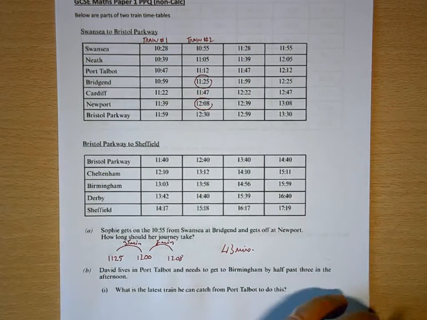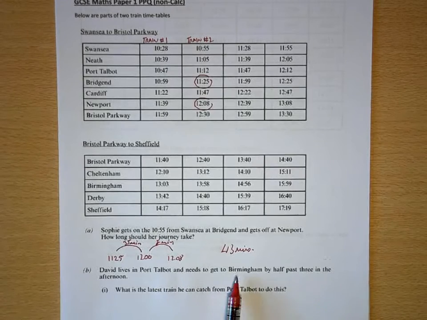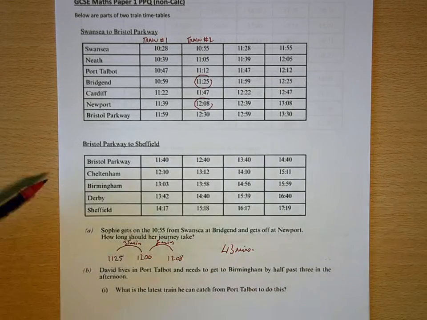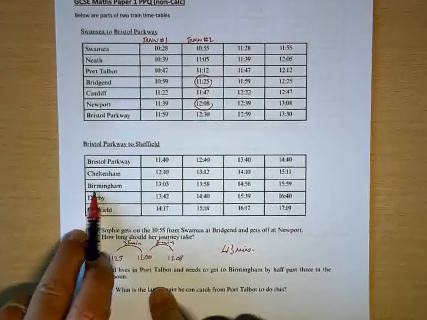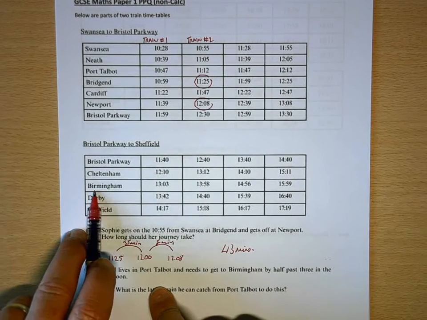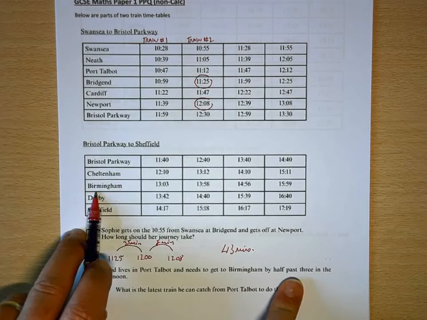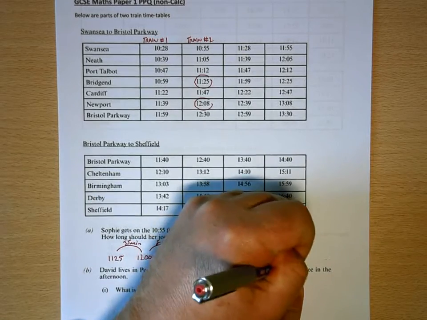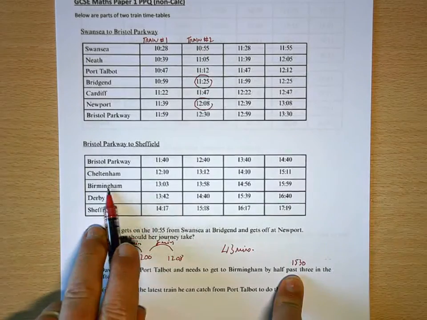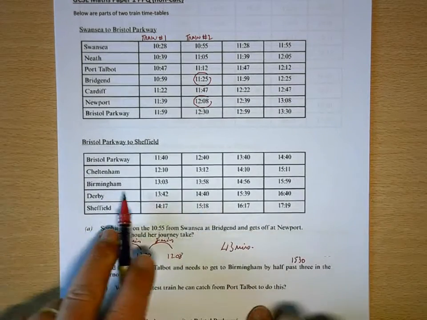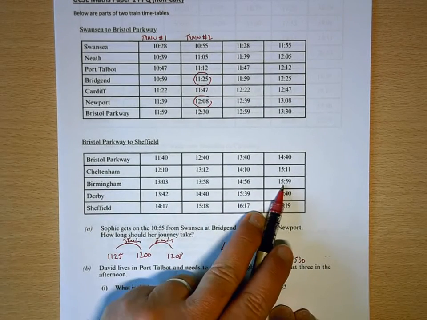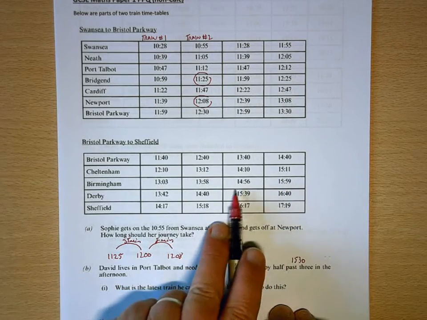David lives in Port Talbot and needs to get to Birmingham by 3:30 in the afternoon. What's the latest train he can catch from Port Talbot to do this? So he needs to get to Birmingham. So he needs to be on this set of timetables, and what we do is we work backwards. So he's got to be there by 15:30. So I'm looking for Birmingham. What's the latest train he can catch? Well, he can't catch that one because he arrives too late. He can catch that one.